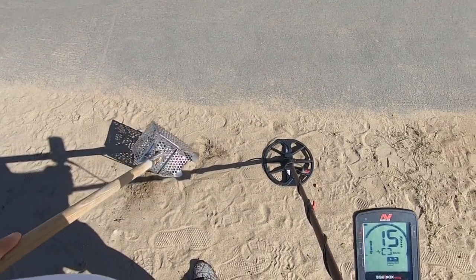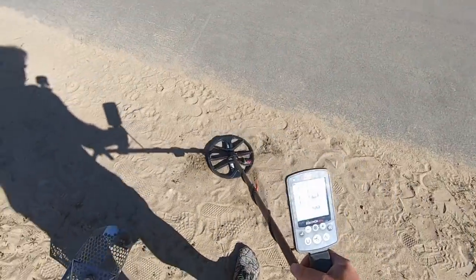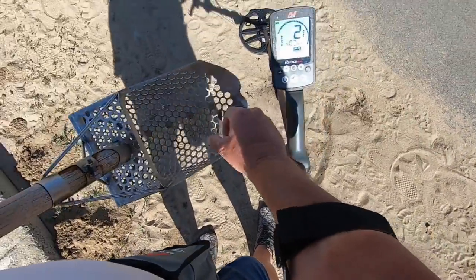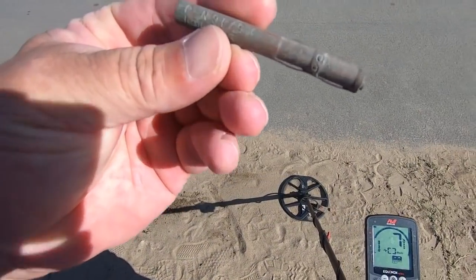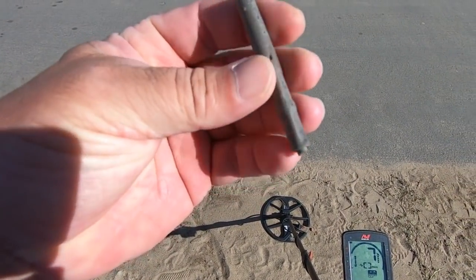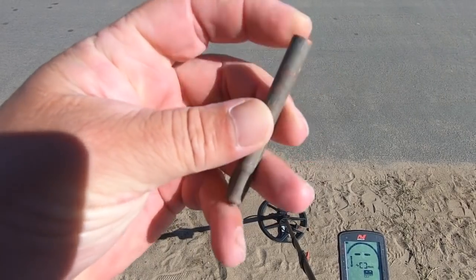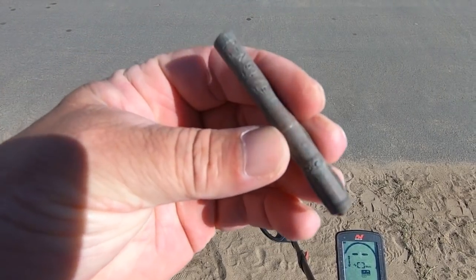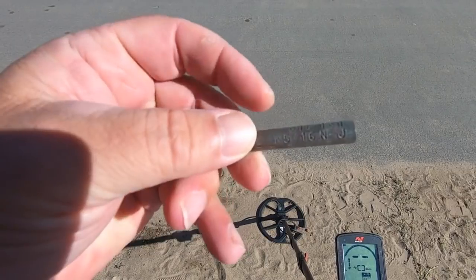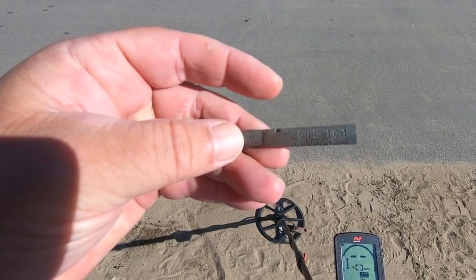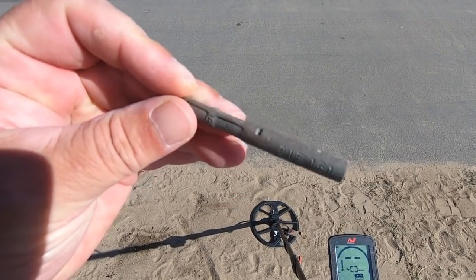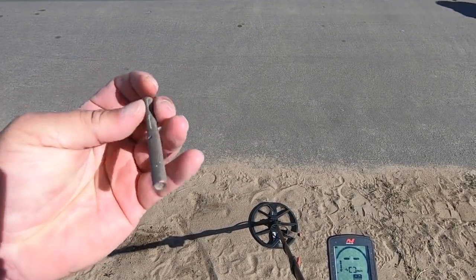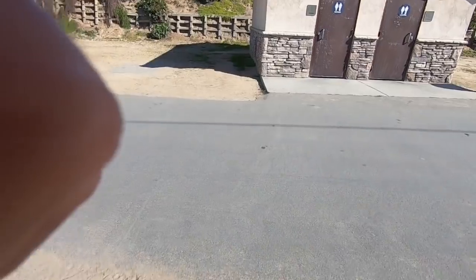Nope, that wasn't it. It's neither. It's a pipe with a lot of writing on it. What does that say? Some weird numbers and stuff on this little pipe here. But definitely copper. Let's keep going.